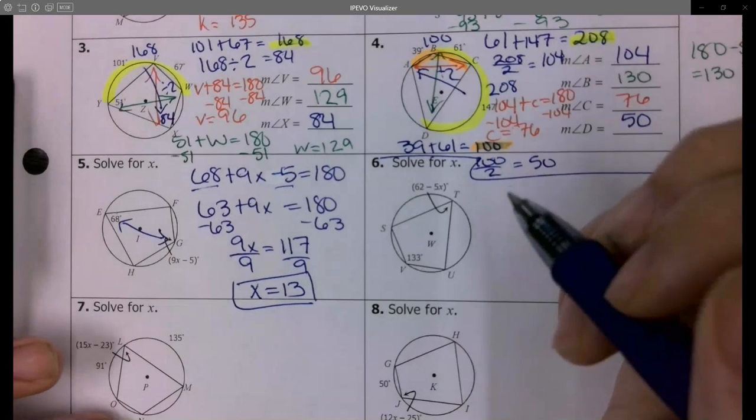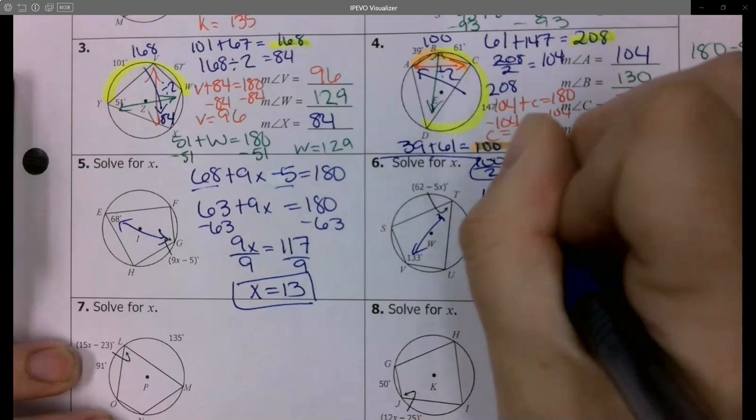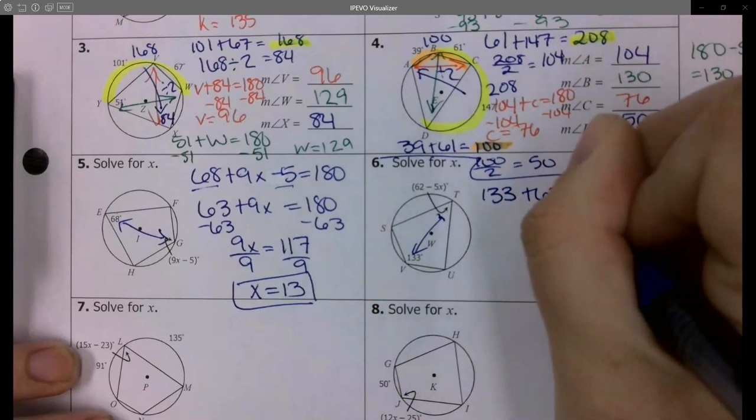Okay, so same thing on number 6. I have these two opposite angles, so I want to go ahead and add them together and set them equal to 180.